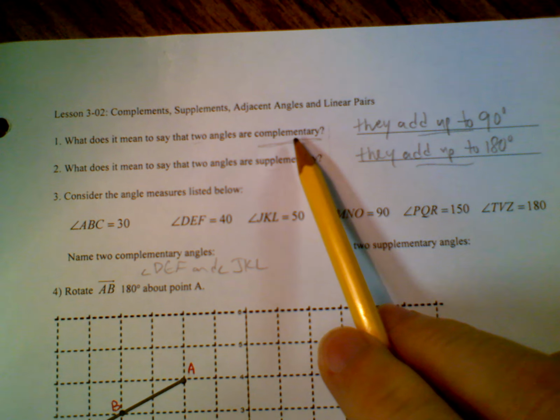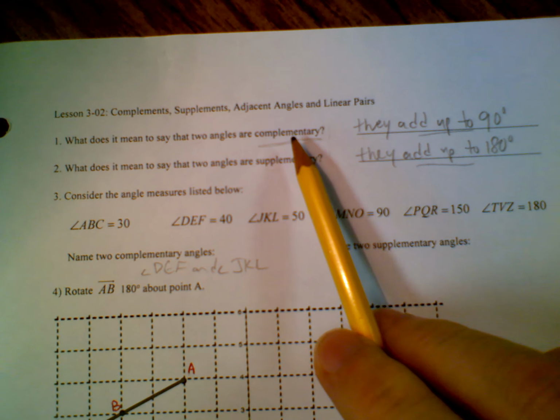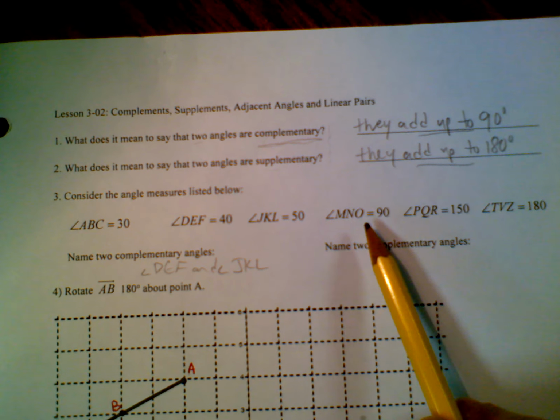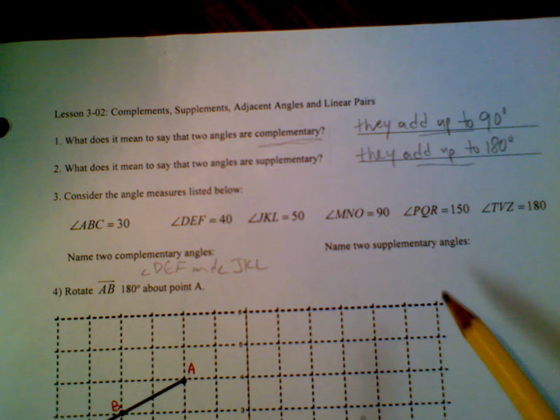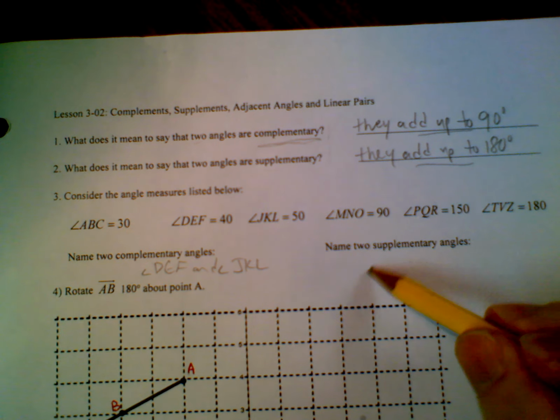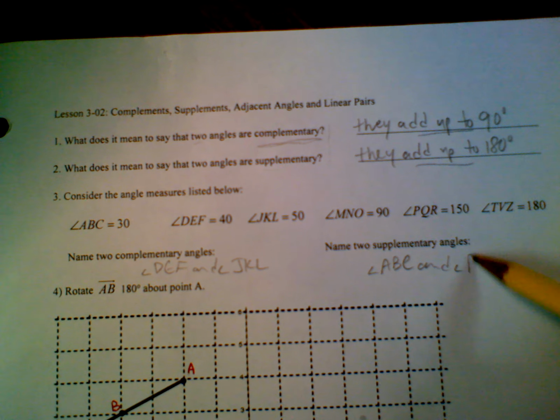Complementary is a word that is only applied to 2 angles. Okay, so there's no such thing as a complementary angle. 2 supplementary angles, angles that add up to 180, that would be angle ABC and angle PQR. That would be the only example of supplementary angles from this list.